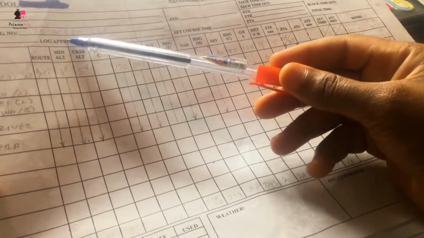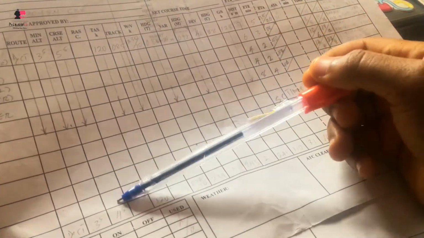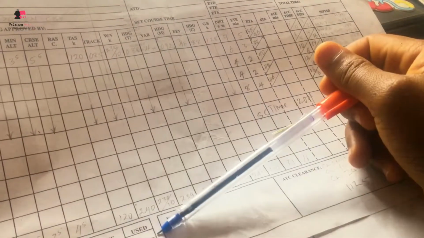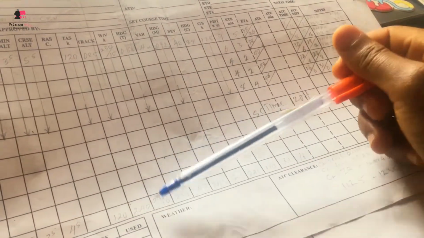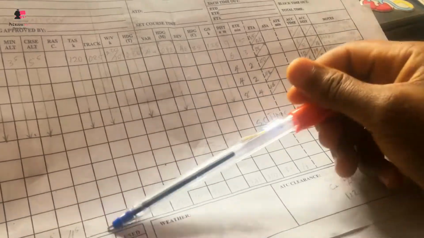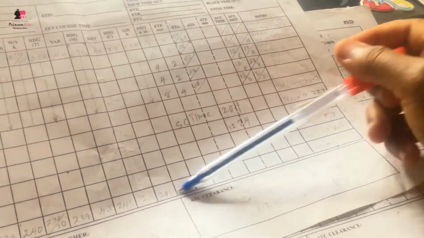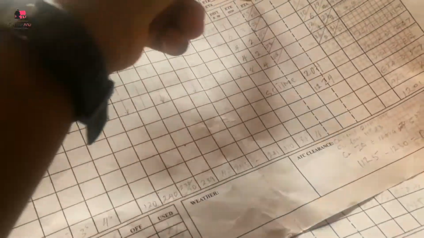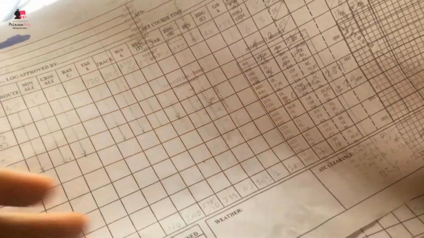You're going to still put the same things: minimum altitude, cruise altitude, true airspeed, your track, and your wind, which you have already checked on the ground. It's not when you're airborne that you're going to write all these alternates. Please, you have to write them on the ground before you even go airborne. So what you have here are just the same things, and you're going to use this heading here.